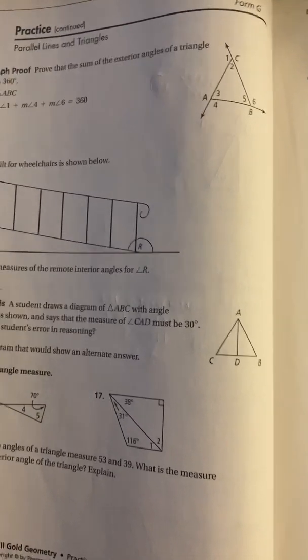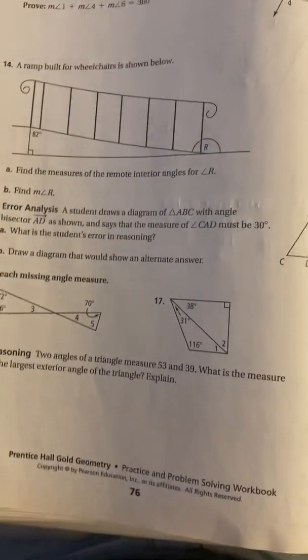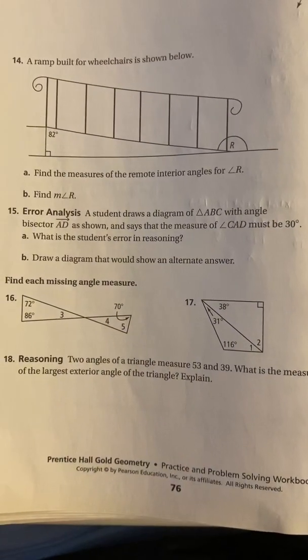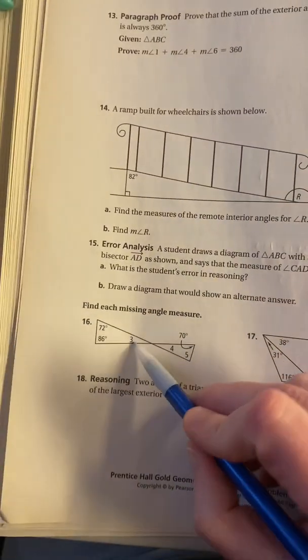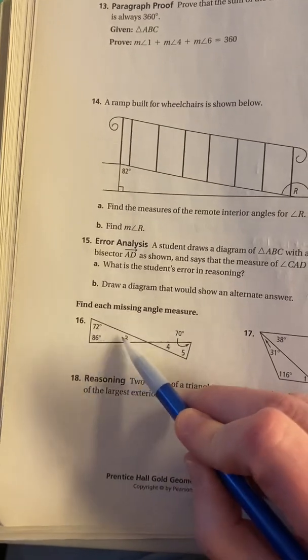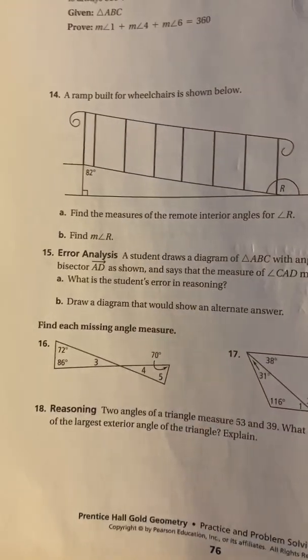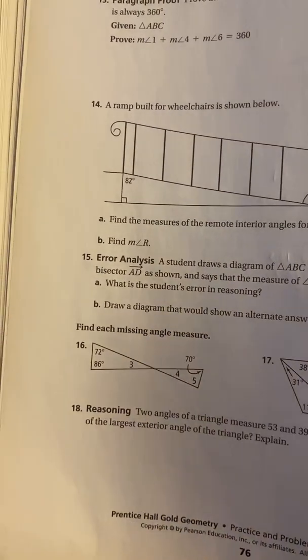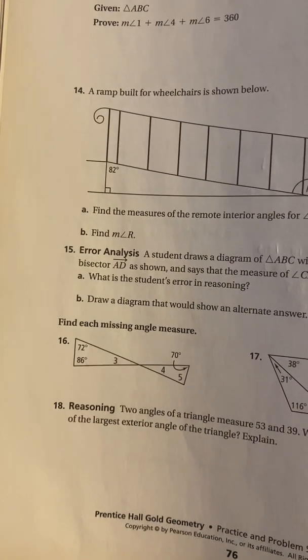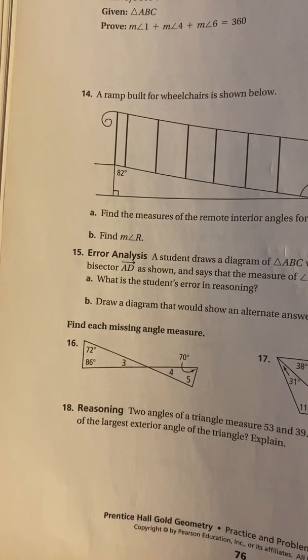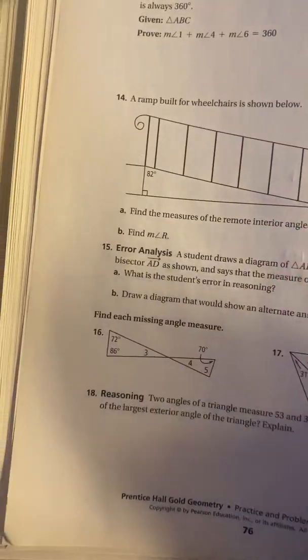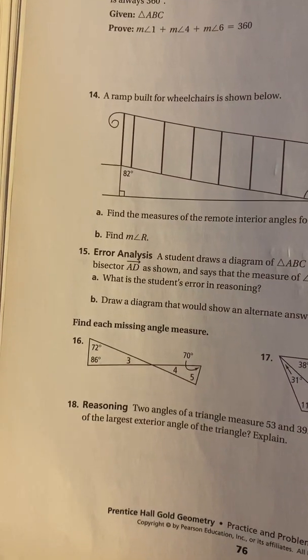Well, let's do this down here at the bottom. Let's do number 16. So I can find angle 3 because 72 plus 86 plus angle 3 should give me 180. So that's the inside of a triangle. To find angle 3, I'm going to add 72 plus 86. It's going to give me 158, and I'm going to subtract that from 180.